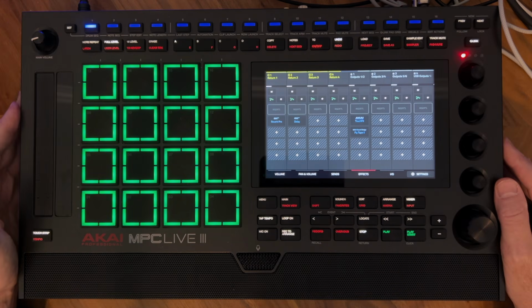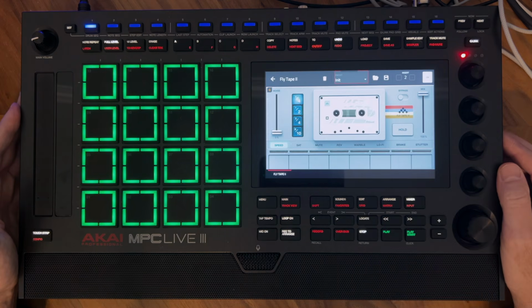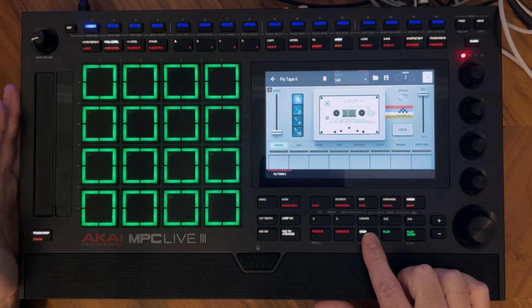So I'm going to go ahead and open up the effect. So we're looking at it here, and let's just hear what it does when you just press the buttons on it.